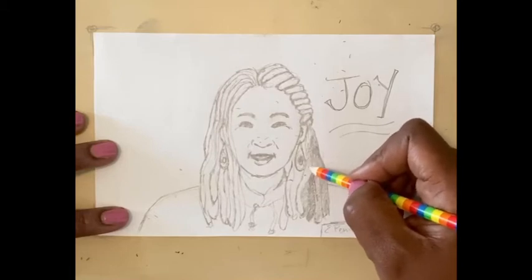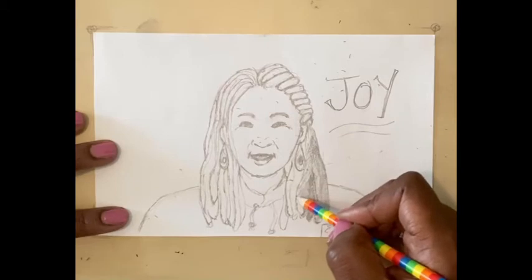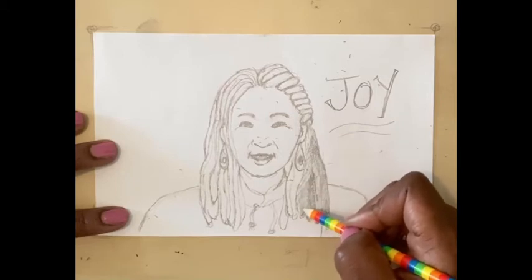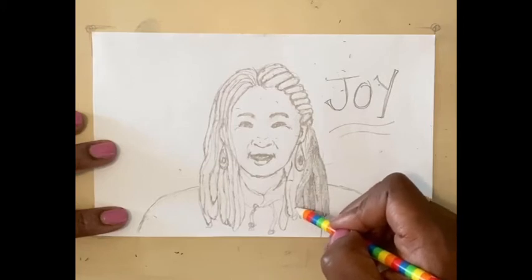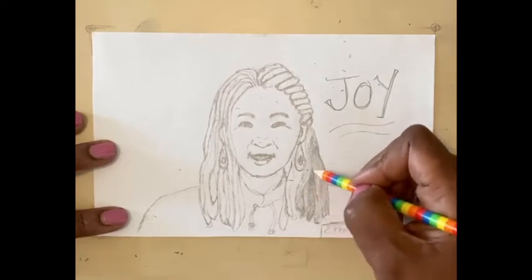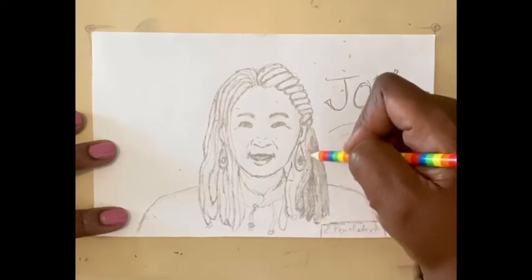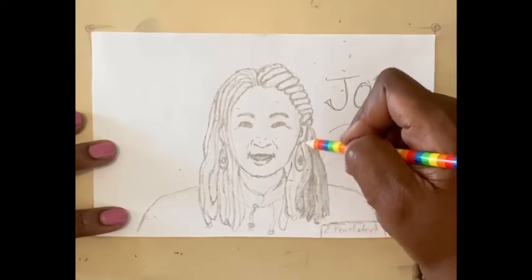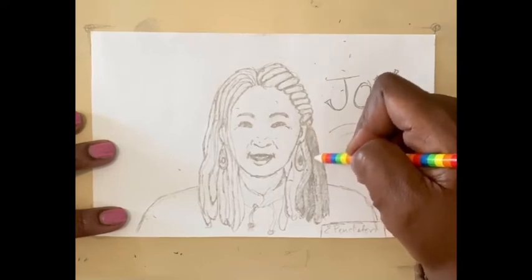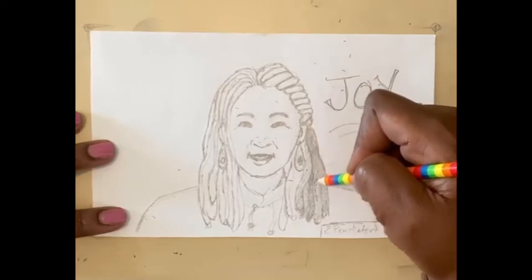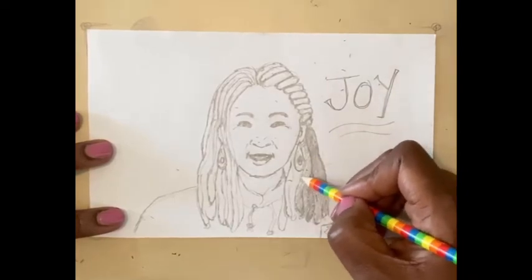So I think just for this project, I'm going to shade in parts of my locks. I'm going to darken some of the lines to show the separation of the locks too. The ones that are farther back, make them a little darker because they're in the shadow. And maybe the ones that are closer to my face.